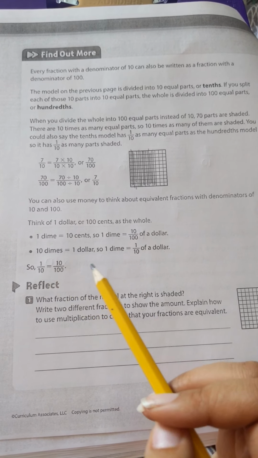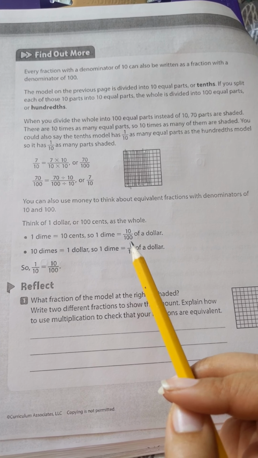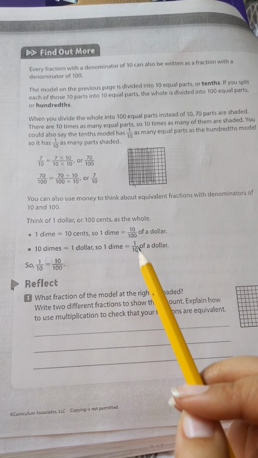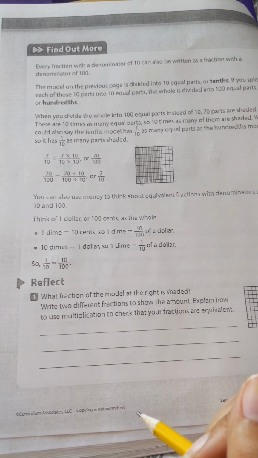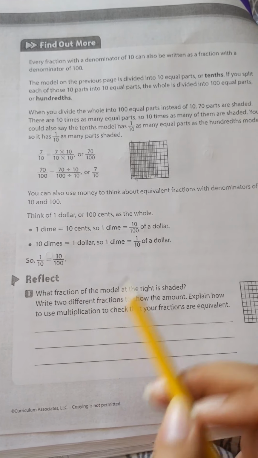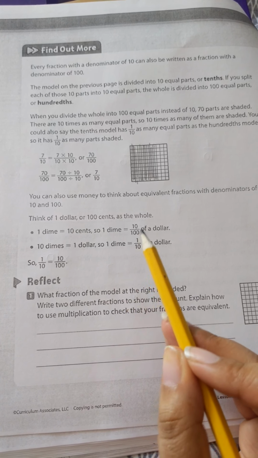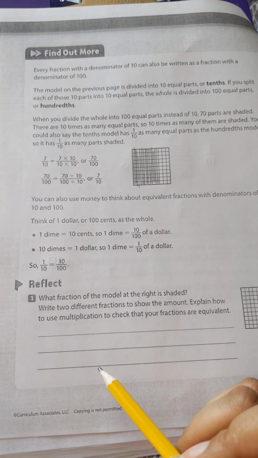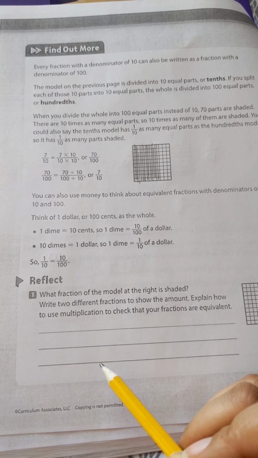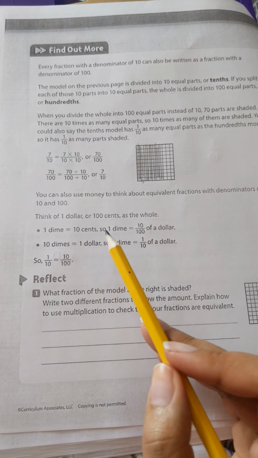If 10 dimes is a dollar, 1 dime is going to be a tenth because you need 10 total to make a dollar. They're equal. It's the same thing. 10 100ths and 1/10 are the same thing. They're both going to give you the same amount.